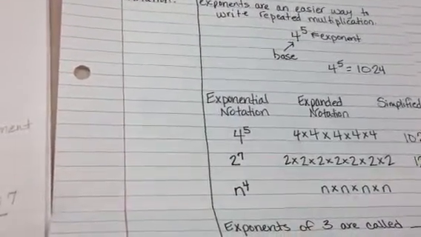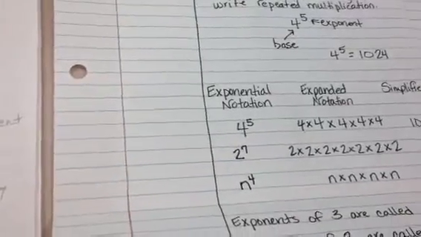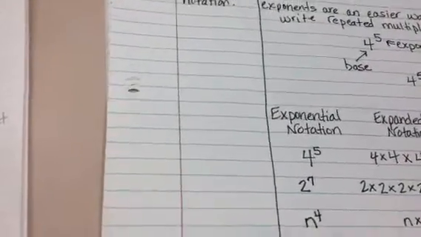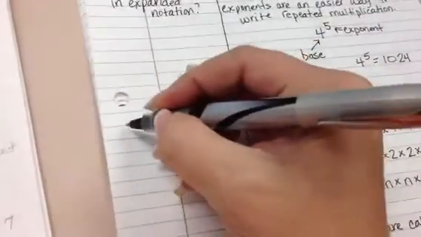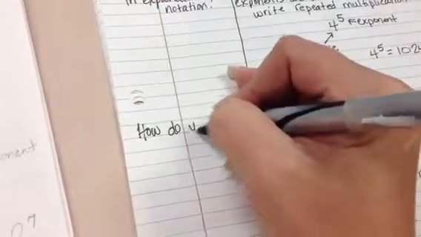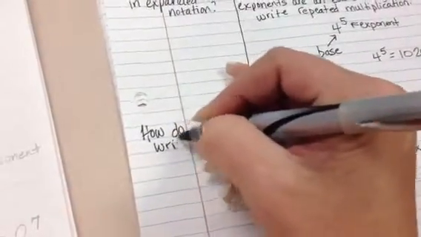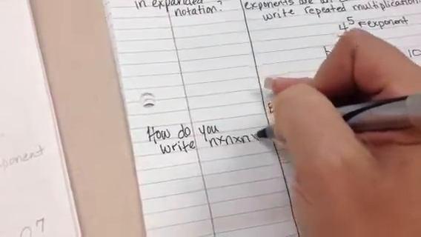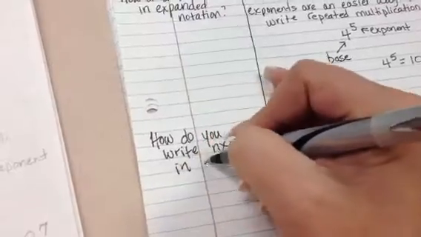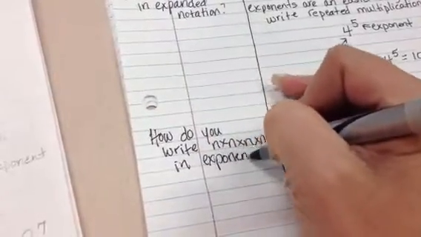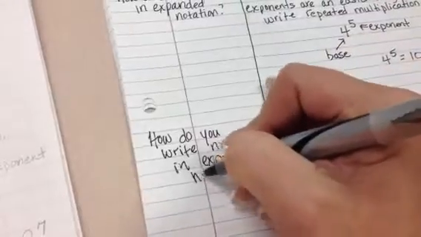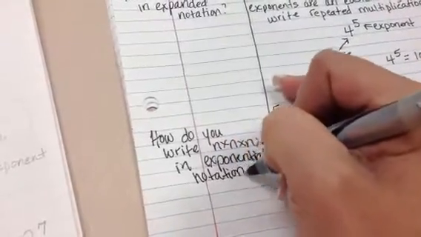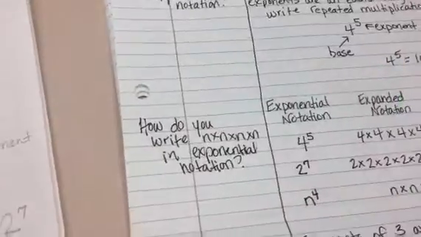So at this point we would come up with a question. A good question would be, how do you write n times n times n times n in exponential notation? And there you would have your answer.